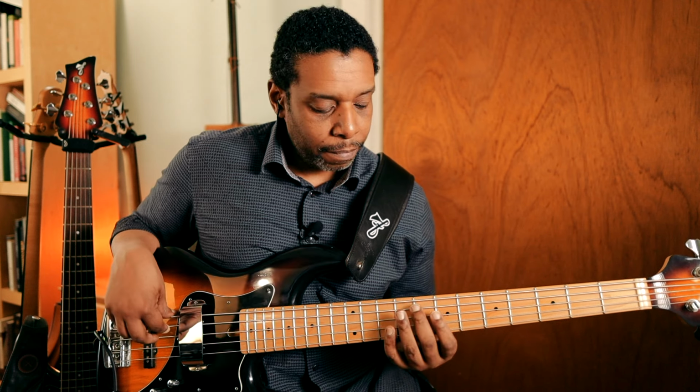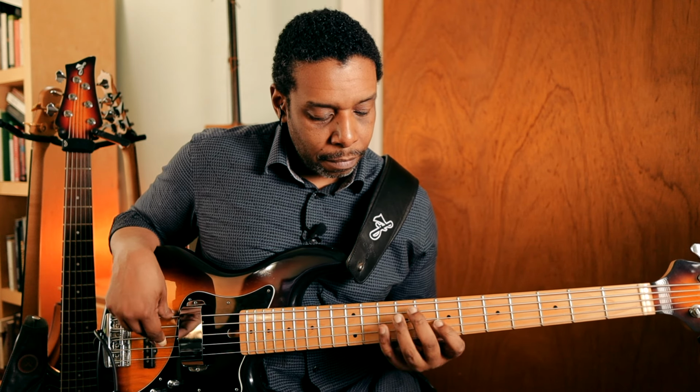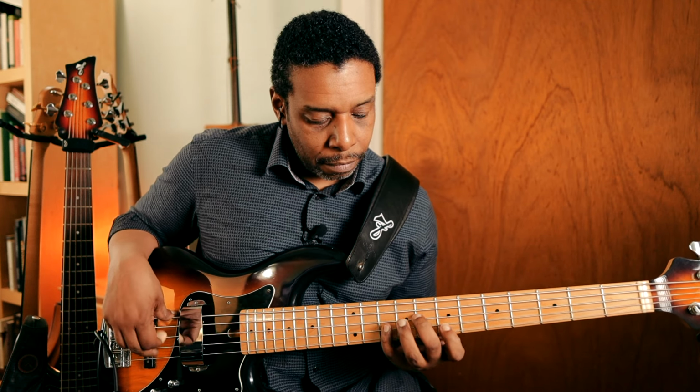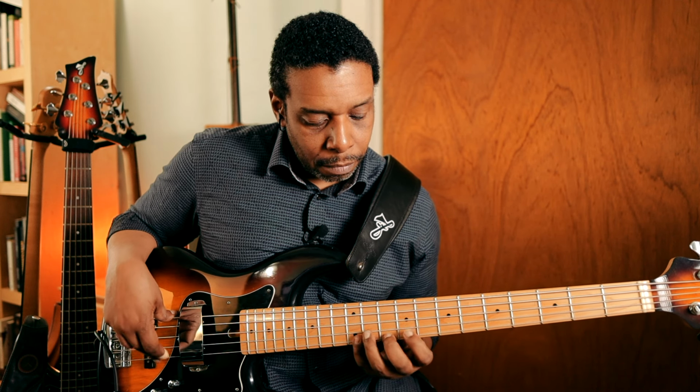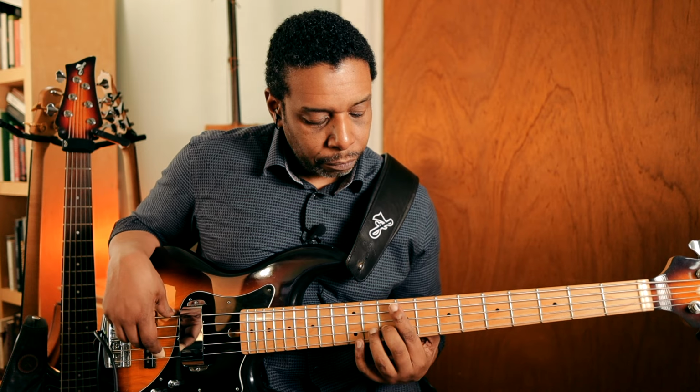Nice, right? If you understand how the shapes work, it's a lot easier for you to understand how the exercise works. Because when I play through, wherever I land, I know exactly where my finger is going to be to catch the next part of the interval. Right? So that's a great way to work through that.